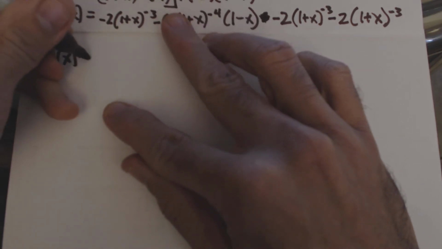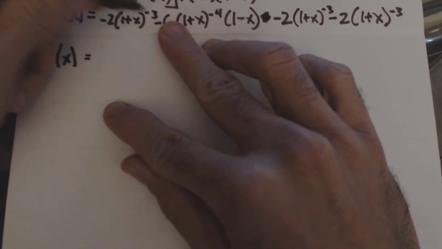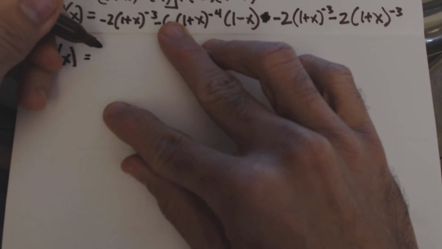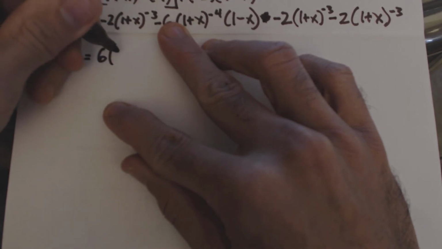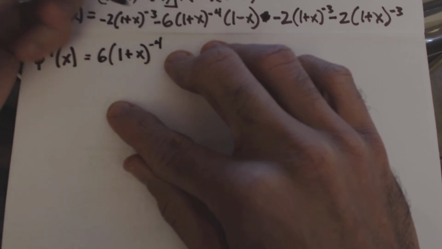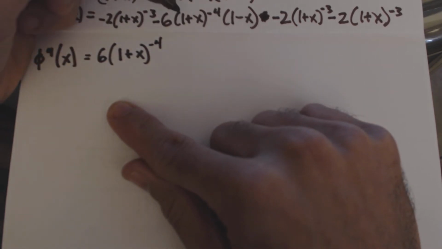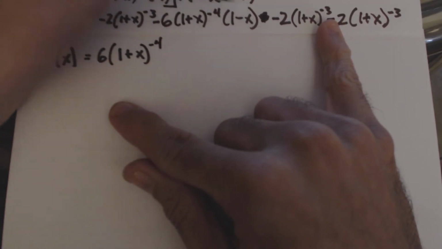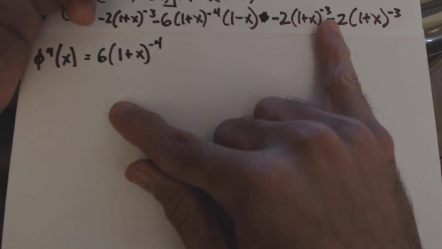All right, let's take a derivative of the first function. So it's going to be negative 3 times negative 2, so that's 6 times 1 plus x raised to the power of negative 4. Now we have a product of two functions, so we need to use the product rule.